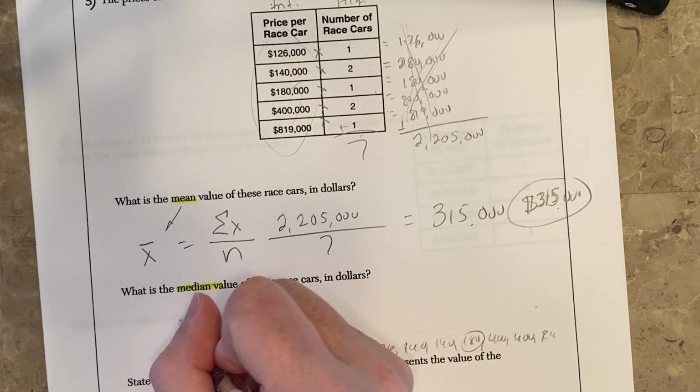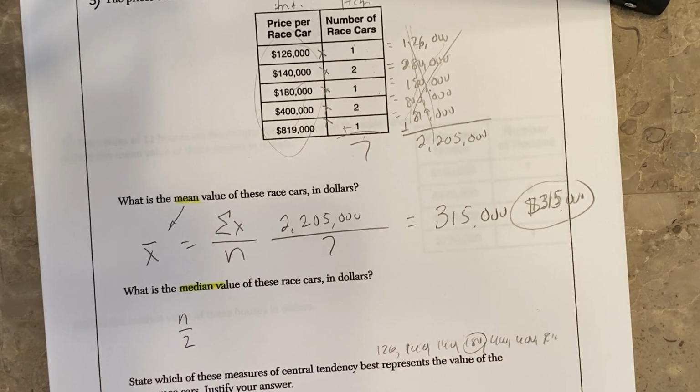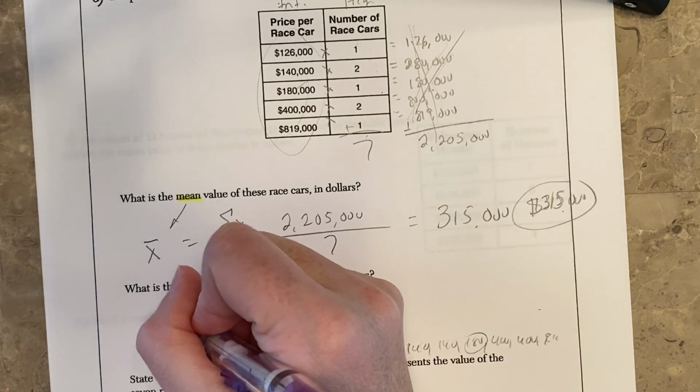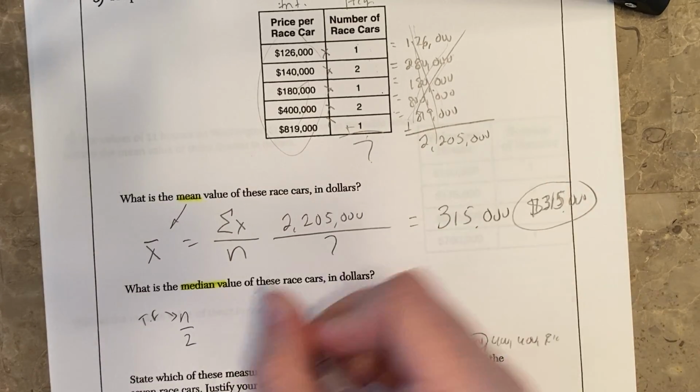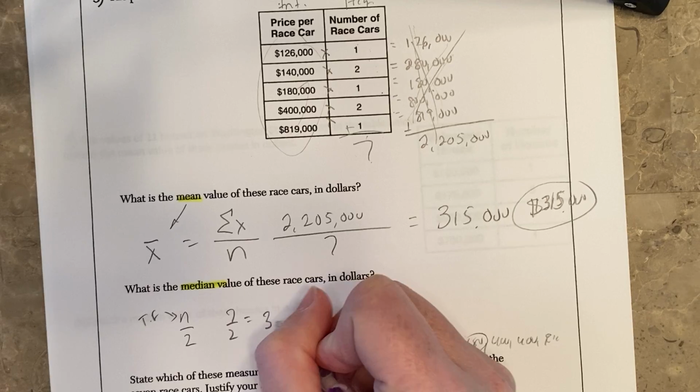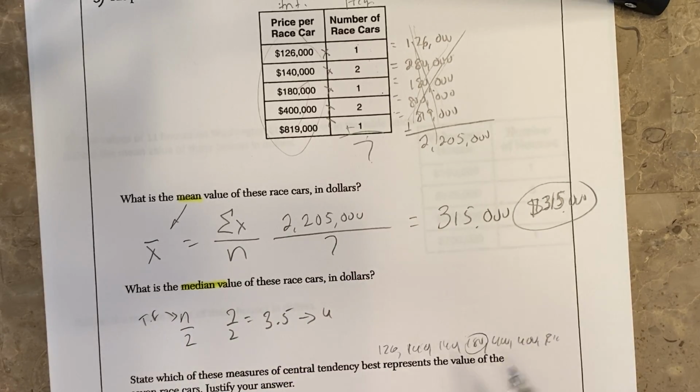You can do the trick way, which is over 2. Again, if you have like 100 numbers, you don't want to sit here and write out all 100 numbers. So this would be your total frequency, which we know is 7. Half of 7 is 3.5. And again, this is the trick way.